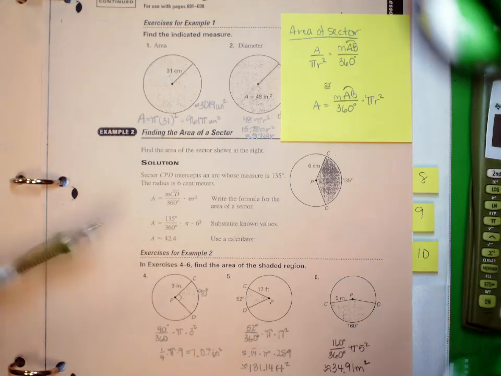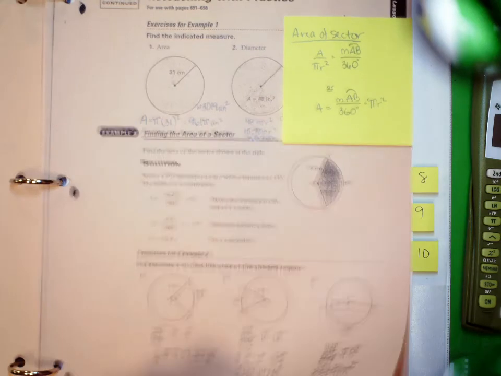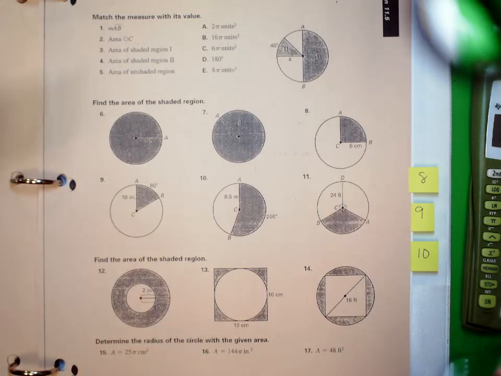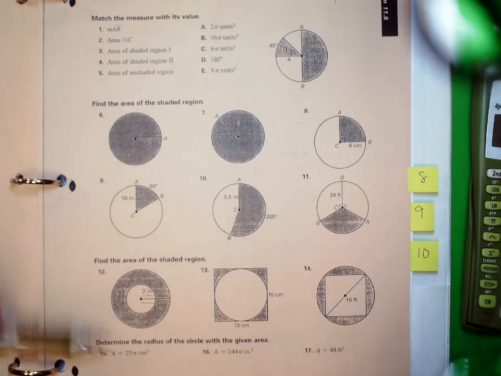So then your job is to complete practice A, problems 1 through 17, using the information that we just went over. If you have any questions, please ask.